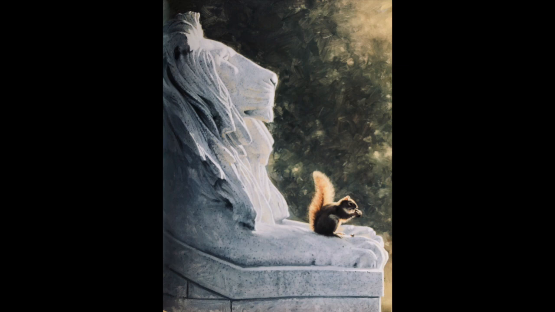But when it comes to the statue of the lion, the edges are very hard, which delineates what the subject matter is made of. And then when you go to the soft edges of that little squirrel tail, you get a sense of fur. So again, edges are important in creating the feel and texture of your subject matter as well.